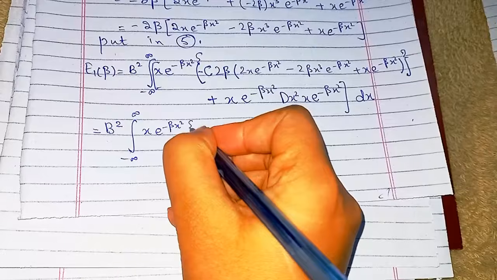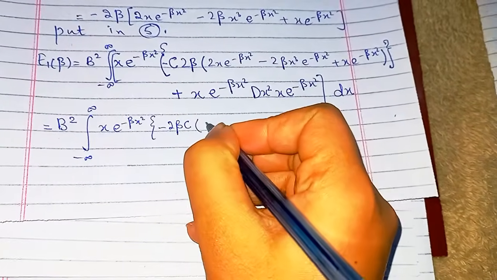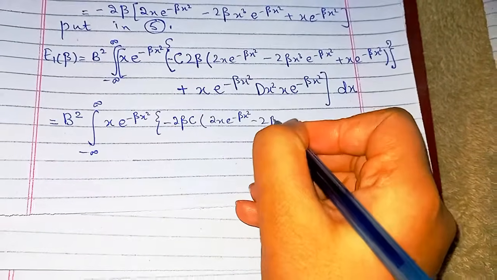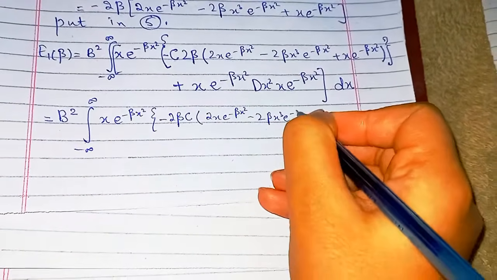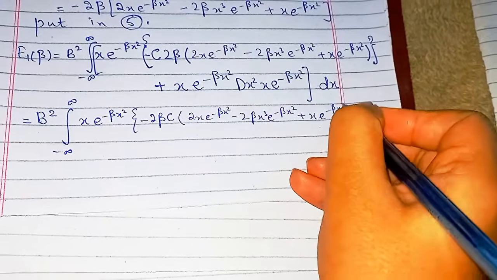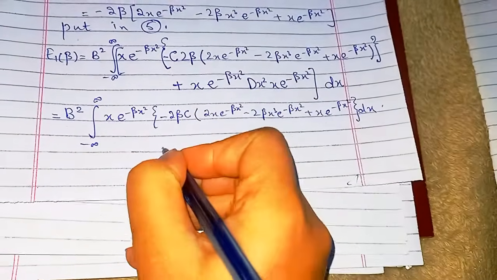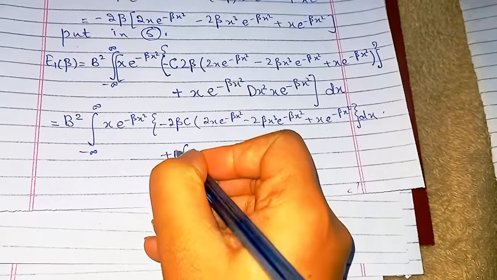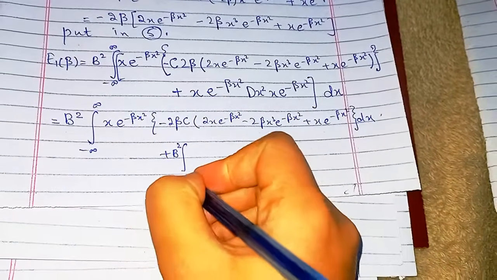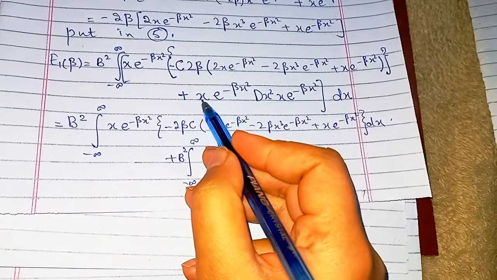Then we have this term minus 2 beta c and 2x e to the power minus beta x squared minus 2 beta x cube e to the power minus beta x squared plus x e to the power minus beta x squared, bracket close, and dx, plus then we have b squared again because it's common to both of these terms, so it will appear here as well, integration sign and then this same thing, and let's multiply x here.